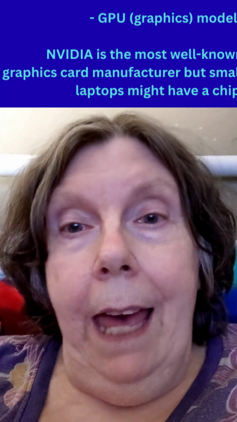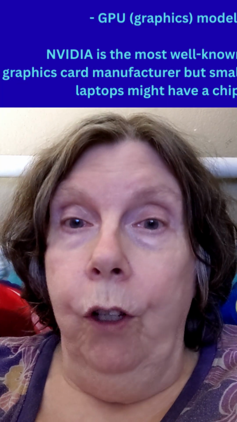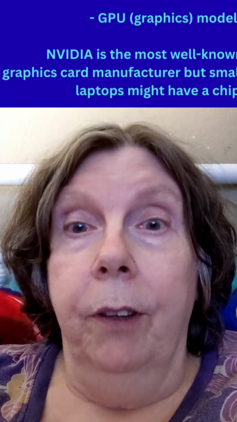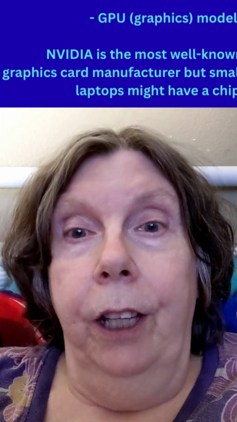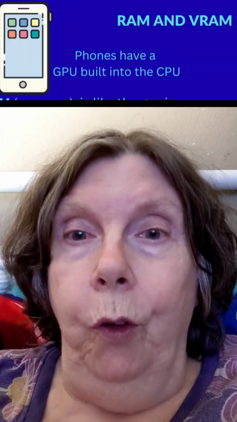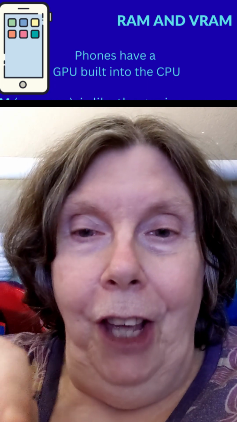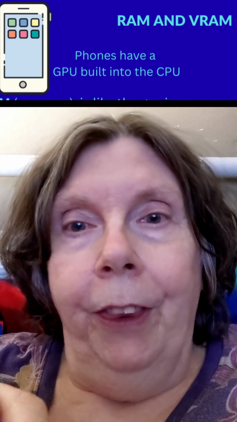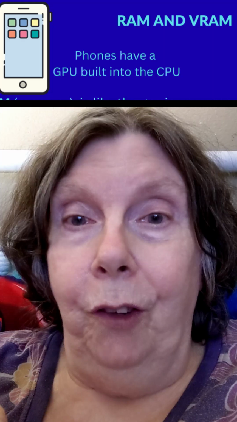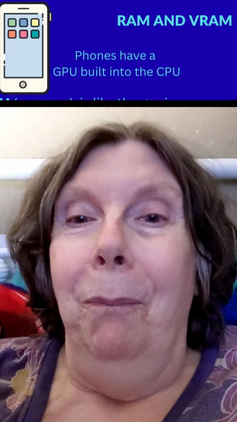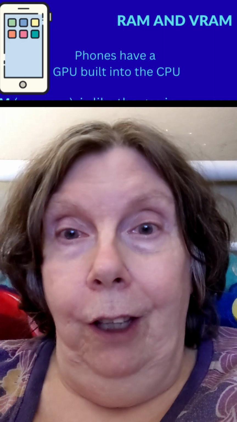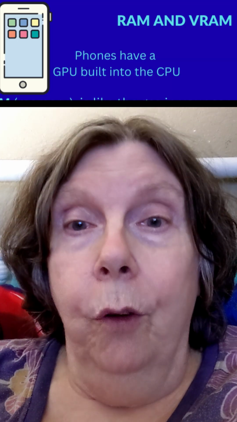So you may have dedicated VRAM, or you might not even have a graphics card. You might just have a graphics chip. On cell phones, there is a little part of the CPU that is dedicated to graphics. So it's not even a whole chip, but it's powerful, and you can watch YouTube on your phone because of that.